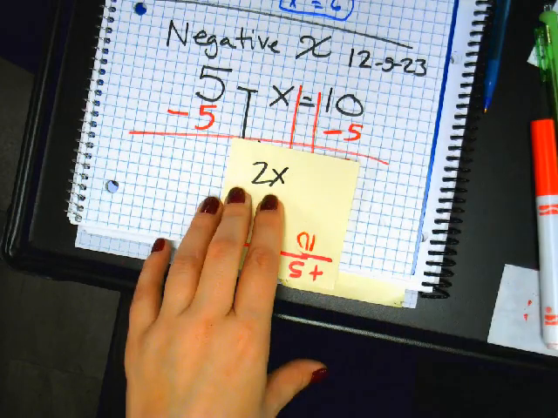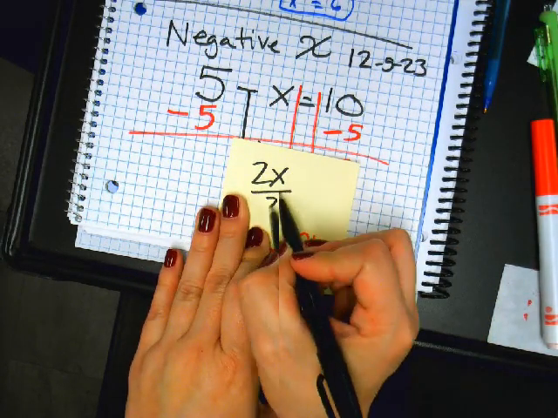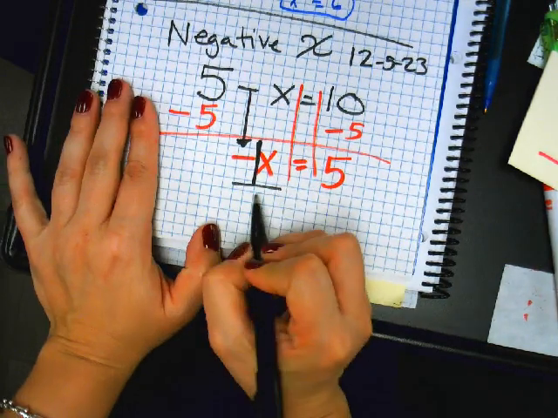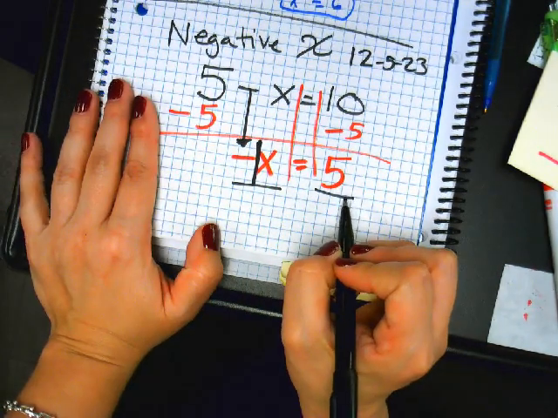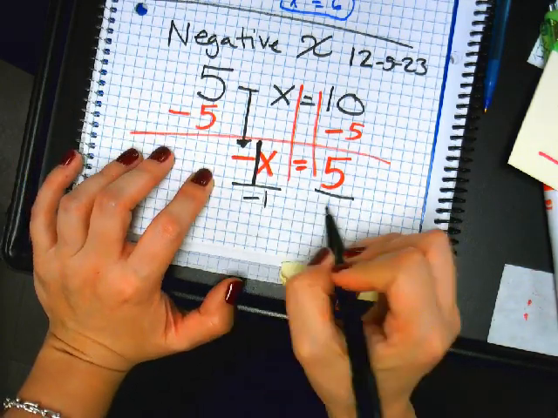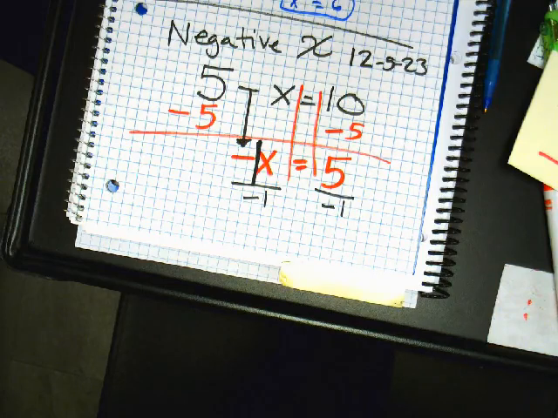How do I break this up? Divide by 2. So how do I break this up? Not 1. Not x. Negative 1.